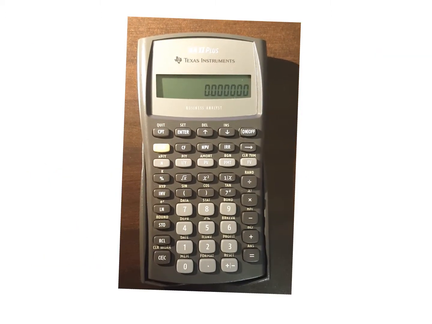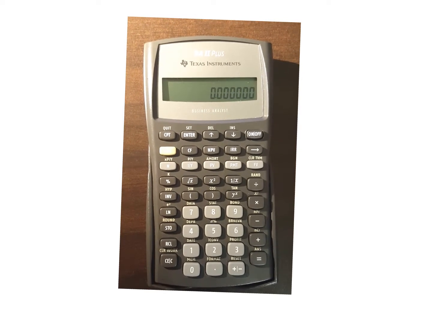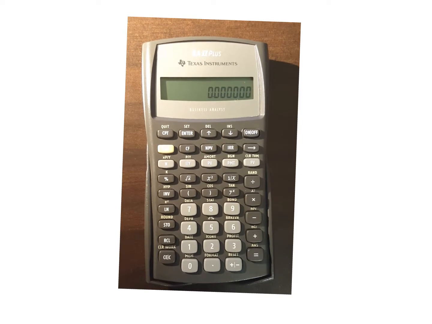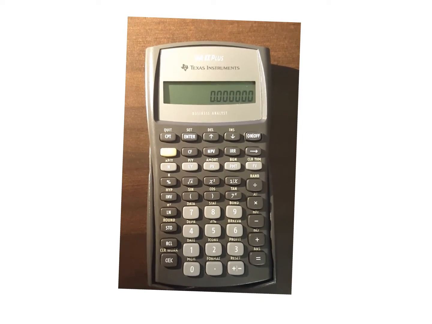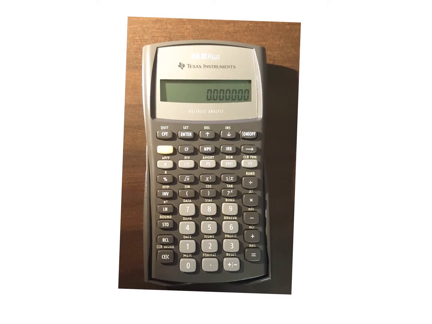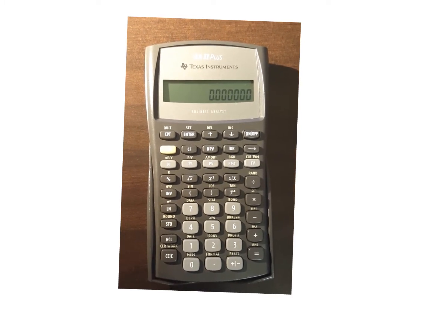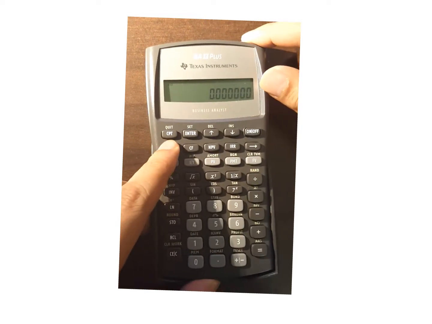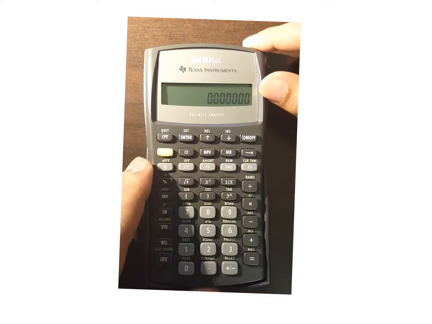Example 1. In this example, we are asked to find out the present value of a series of even cash flows. Before we solve any TVM questions, it is imperative that we clear the existing values in the TVM registers. To do this, we will press the second Clear TVM key.